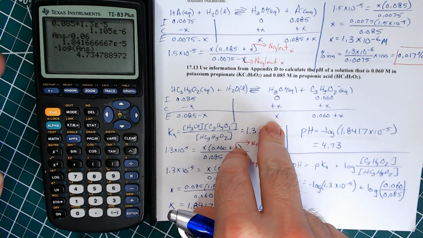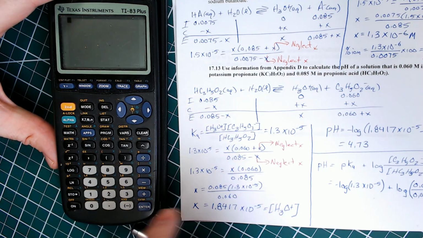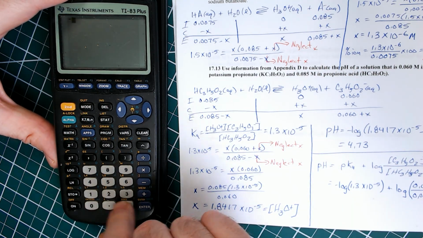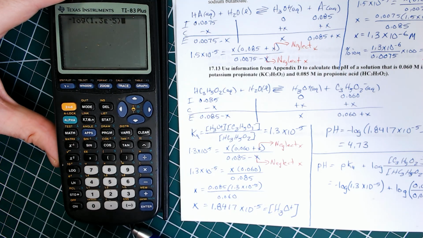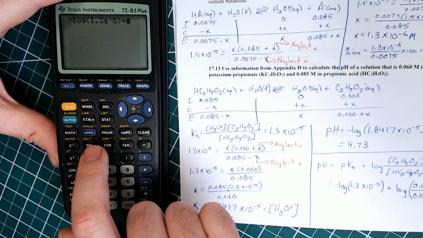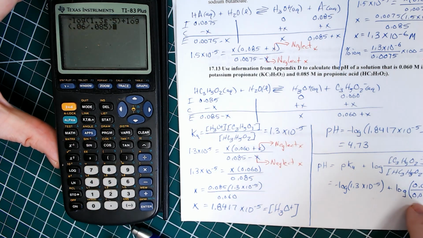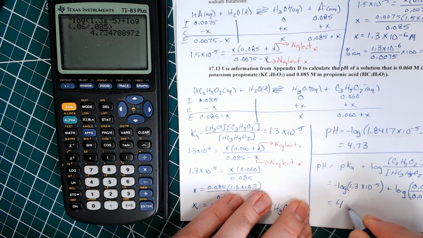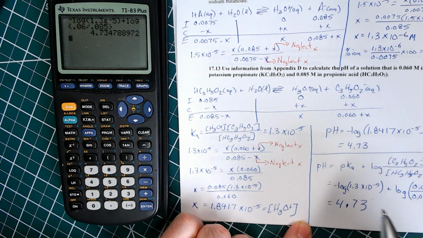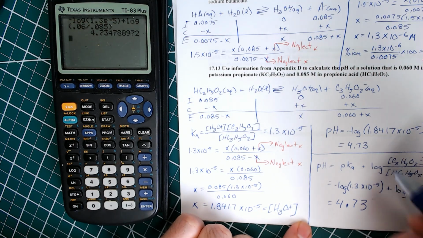Let me make sure I get that over here. All right, we'll clear all that out. And so we'll do the negative log of 1.3 times 10 to the negative 5, plus the log, and we'll do 0.06 divided by 0.085 in closed parentheses. And so that's going to give us that particular section, and if you look at that number, we get 4.73. And in fact, if you look, the numbers here are even the same as the numbers we had looked at previously when we did this calculation.